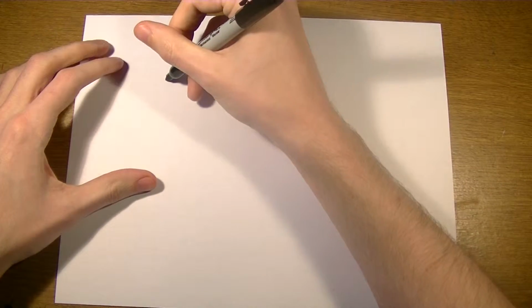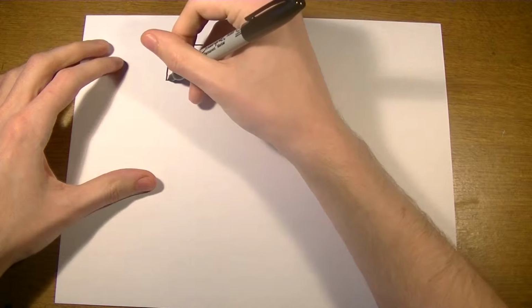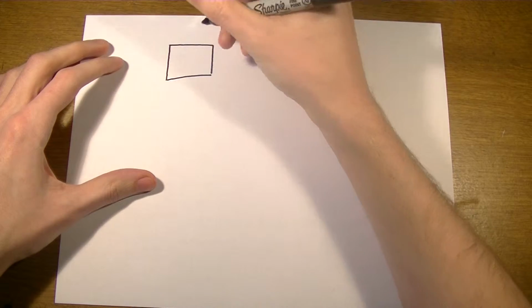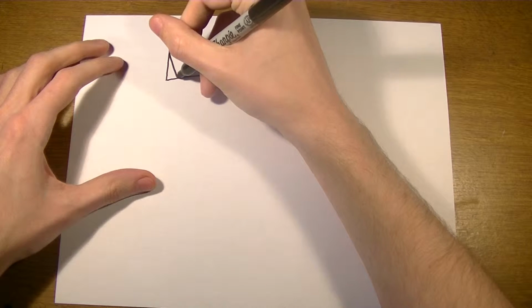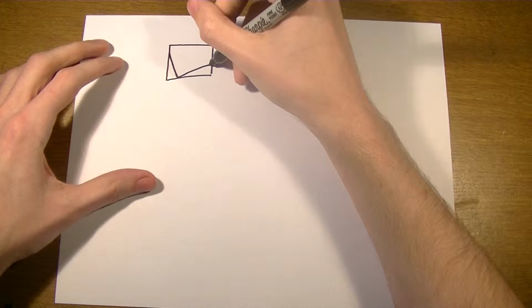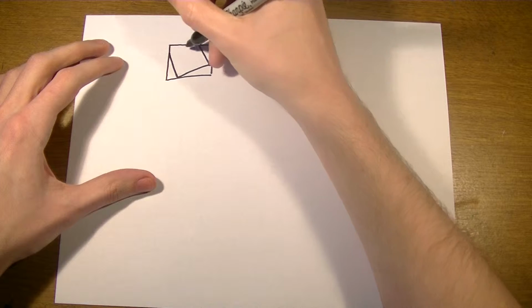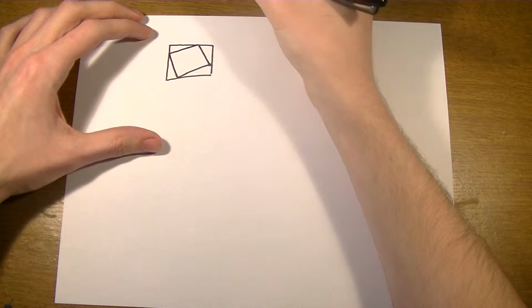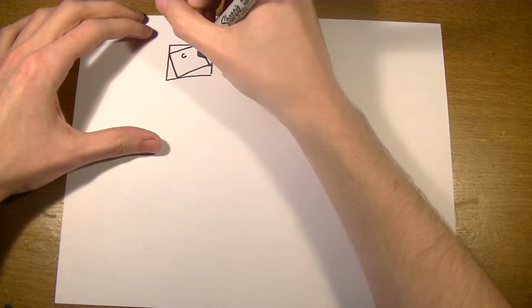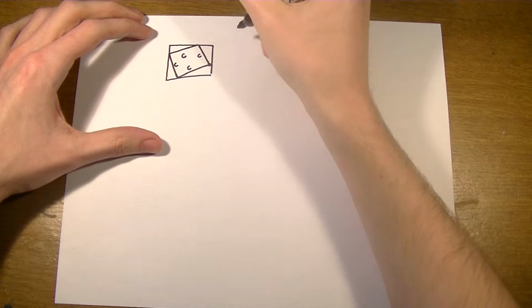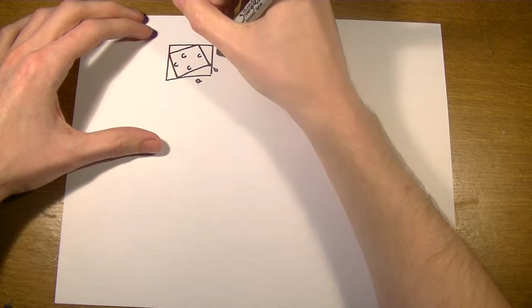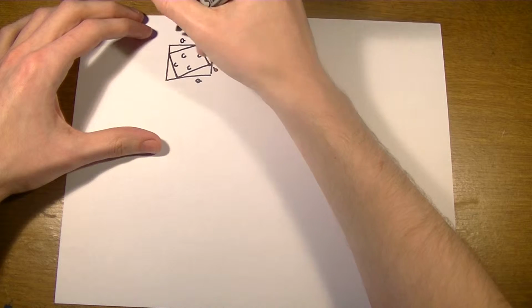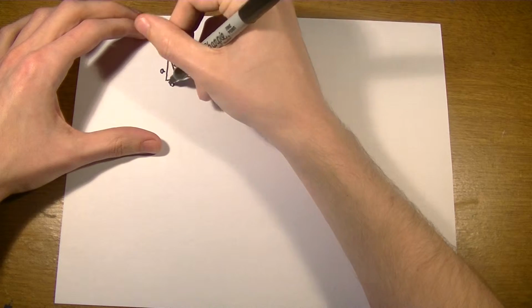So first the simple proof. Say you have a square. Best square I can draw. And you have another square on the inside. So the inside square has side length C. This length right here for one of the triangles is A, the other is B. So A, B, A, B, A, and B.